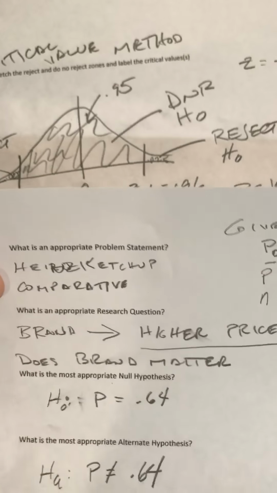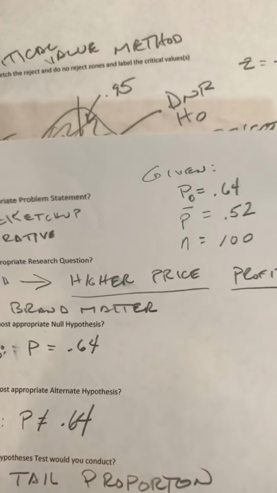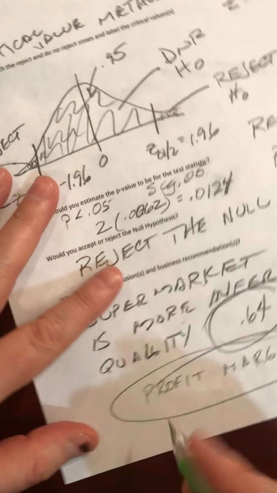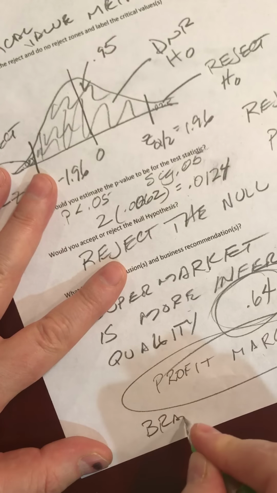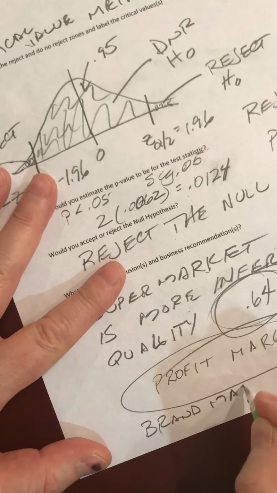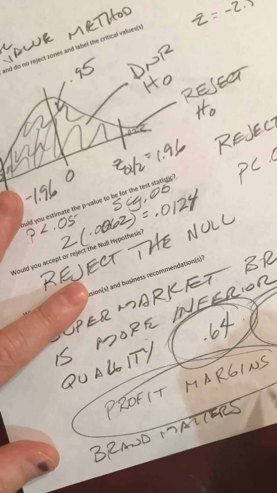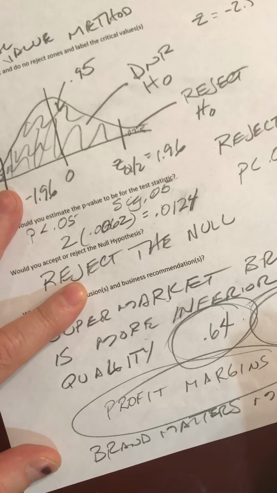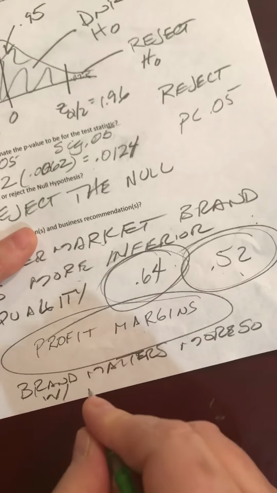When you come back to your original problem, Heinz ketchup comparative, and does brand matter? Clearly, brand matters, more so with Heinz ketchup.